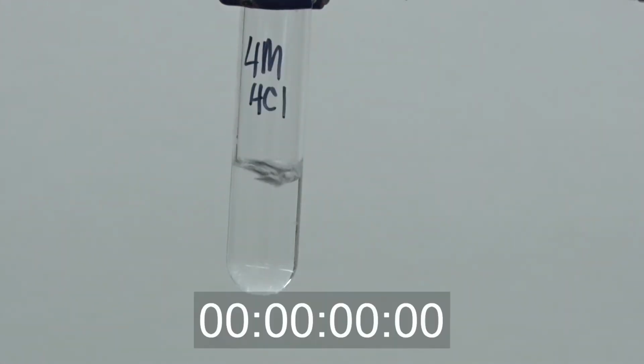Now we're going to put in the 4 molar. And for the 4 molar, we're going to use 0.0174 grams. Start. That was the last of the bubbles.